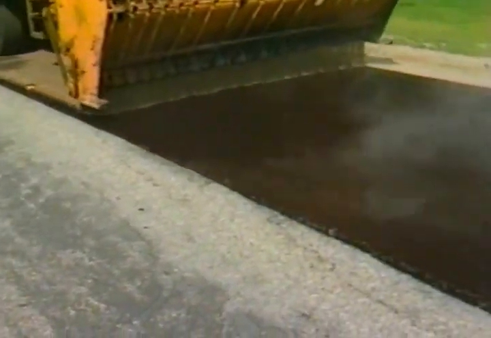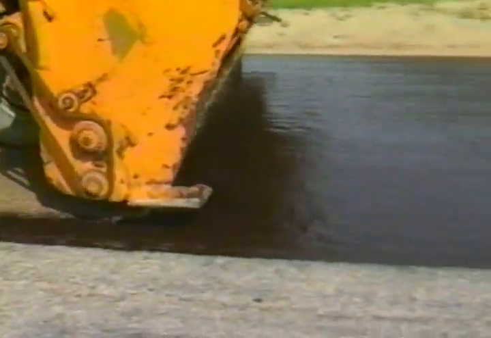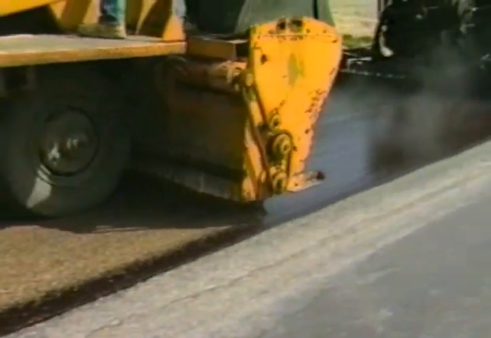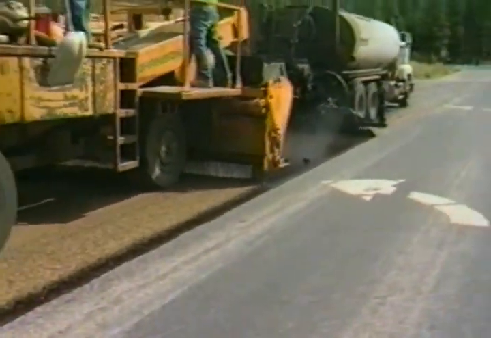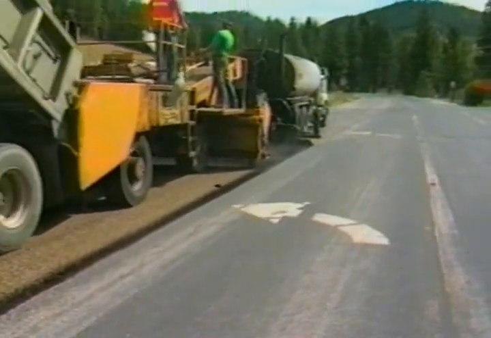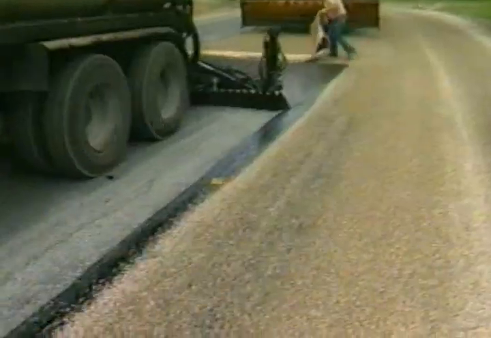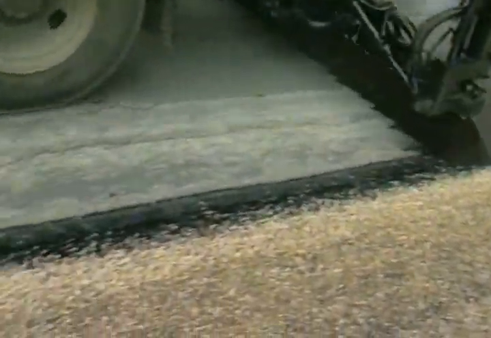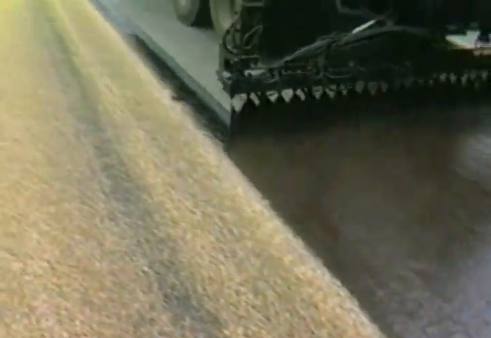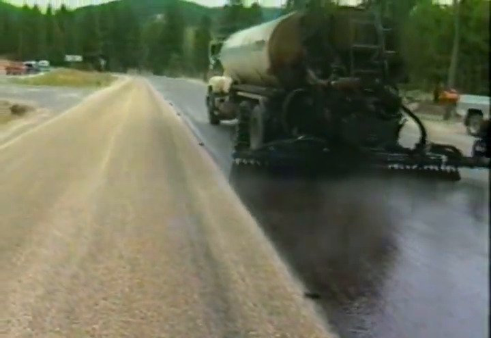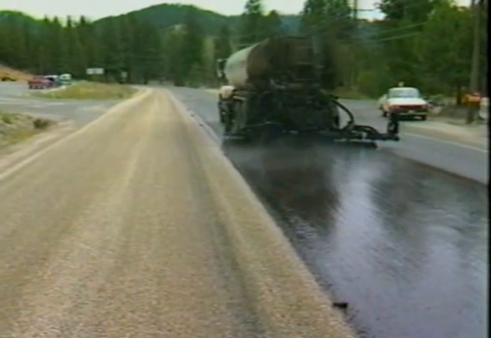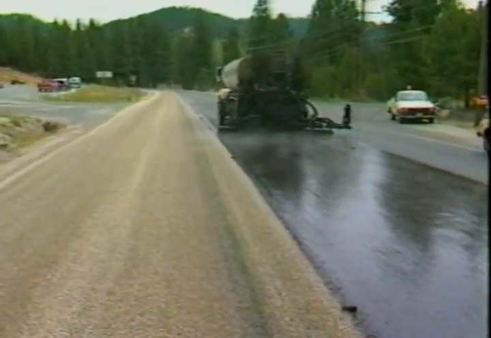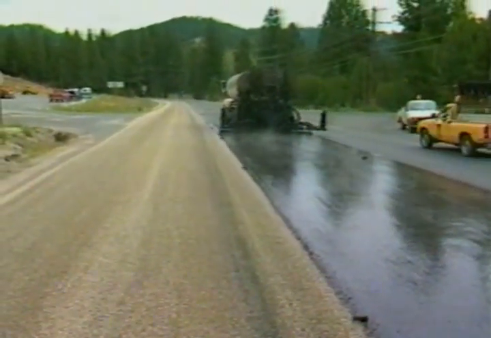The chip spreader operator has to be careful, though, to make the meat line only as wide as the spray from the last nozzle, about 20 centimeters. On the next pass, the distributor has to line up so the last nozzle sprays the meat line. This double spraying of the meat line gives the surface the necessary coverage and ties the two applications together.